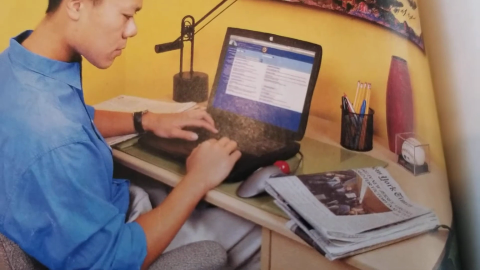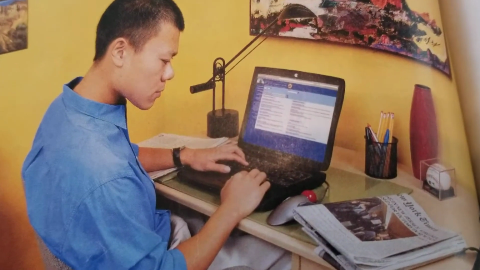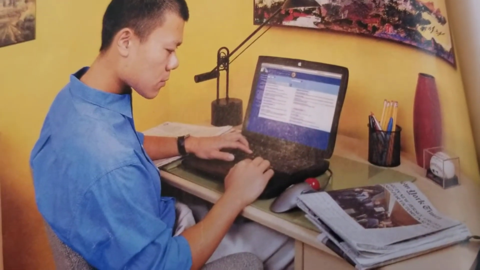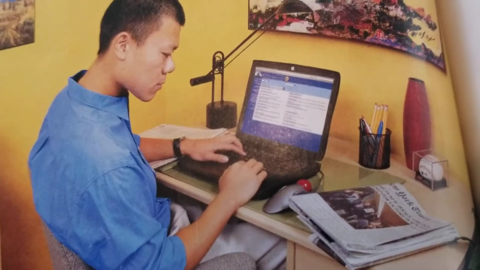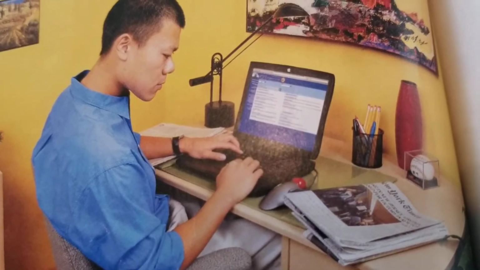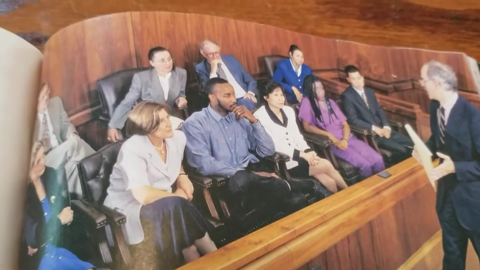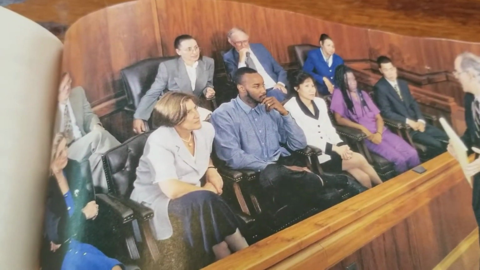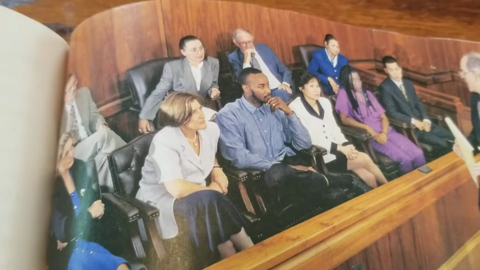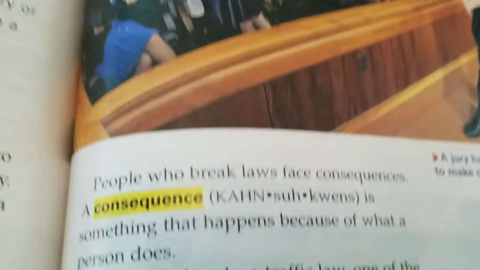If you're going to vote in an election, which you are encouraged to do once you turn 18, you want to know who you're voting for and what kinds of things those people that you might vote in would be going after or in favor of. And here's a picture of an example of a jury, people that listen to a trial.